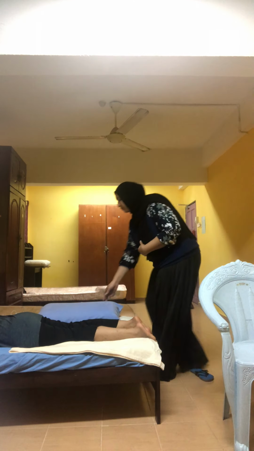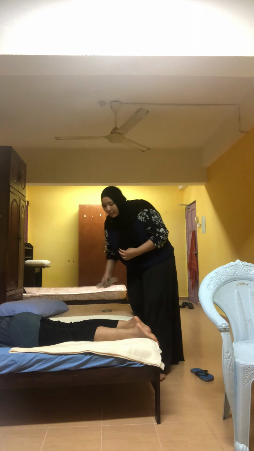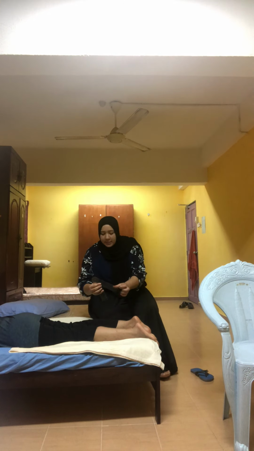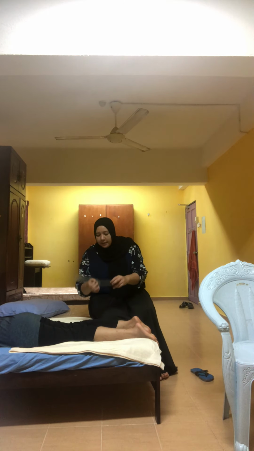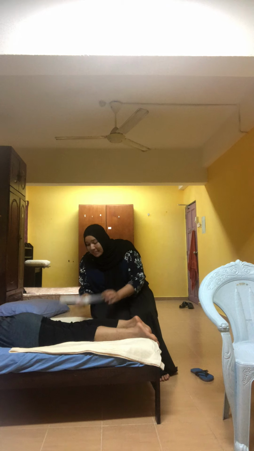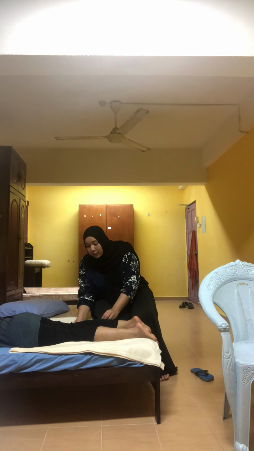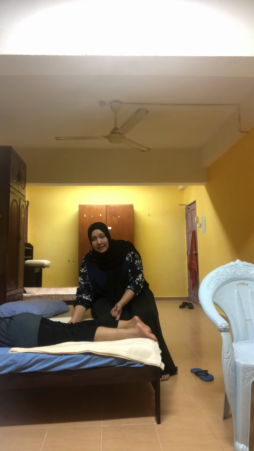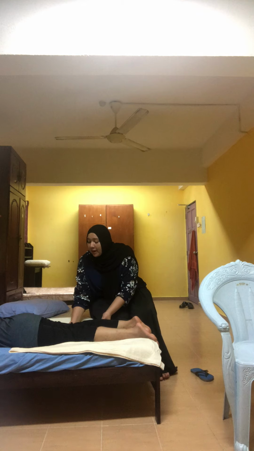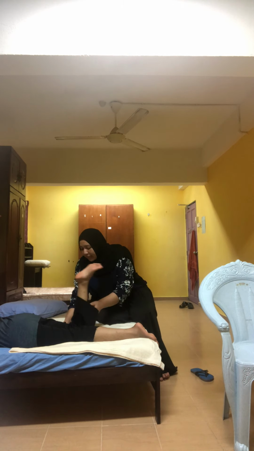For this one, we place the fulcrum here over the lateral condyle of the femur, the moving arm over the lateral malleolus, and the stationary arm over the greater trochanter, and ask the patient to bend your knee, like this.